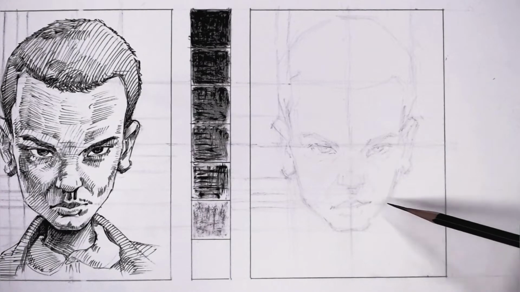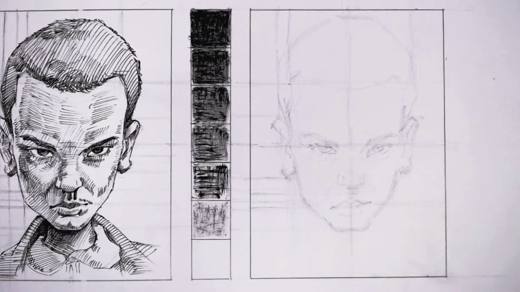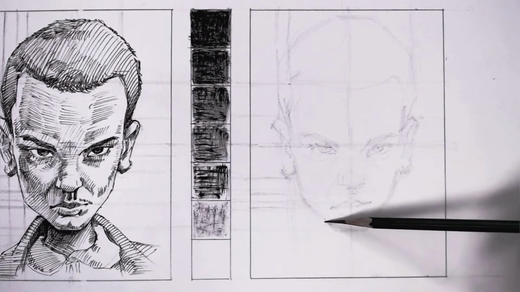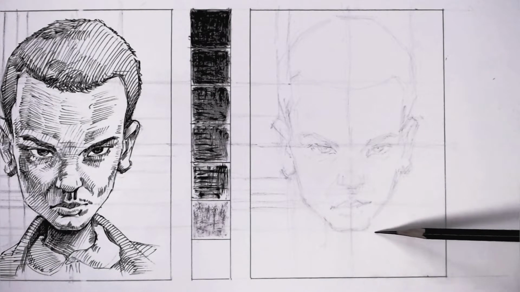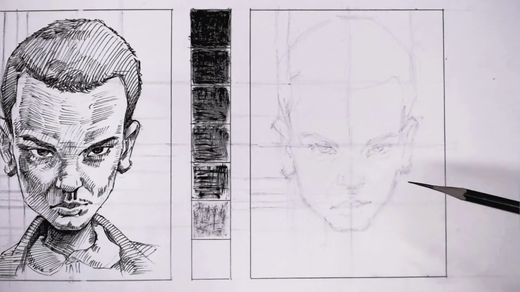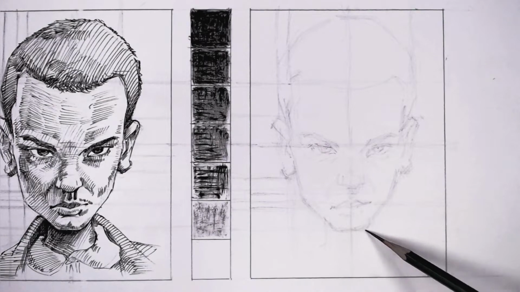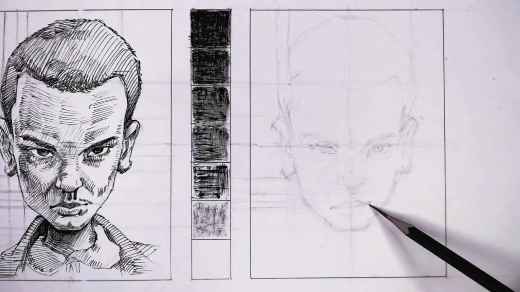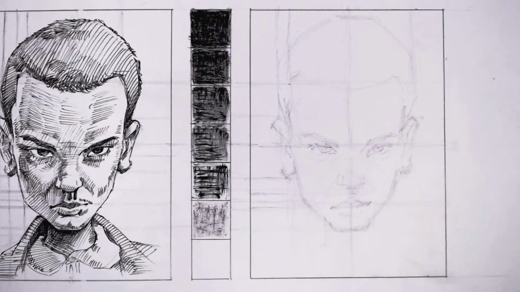So a better approach would be to keep your sketch loose, and focus on proportions and placement as opposed to getting a nice drawing at this stage. Maybe not quite that kind of a smirk. Here's a little tip for you guys.